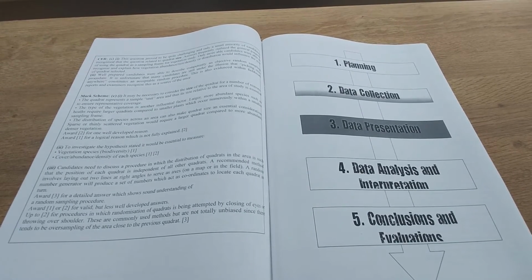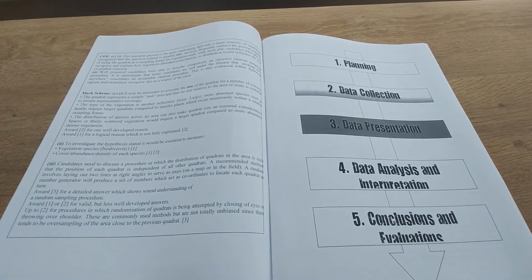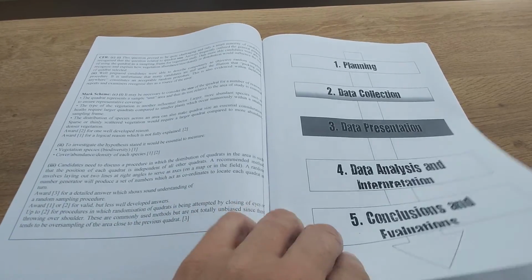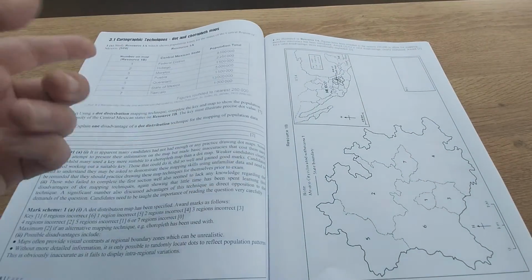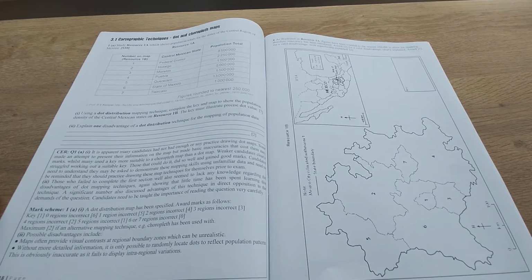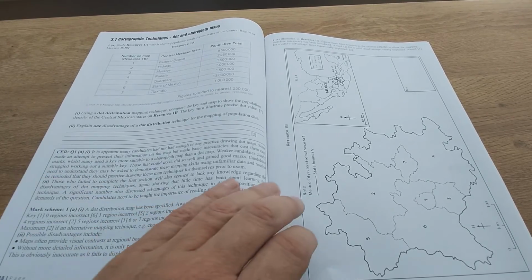But this very often is the reality of what we end up doing with our students for our examination system. When we want them to draw maps, this is what the exam paper looks like. We give them a set of data, we give them a blank map, and we ask them in the exam to get their pencils out and to start to fill that in.